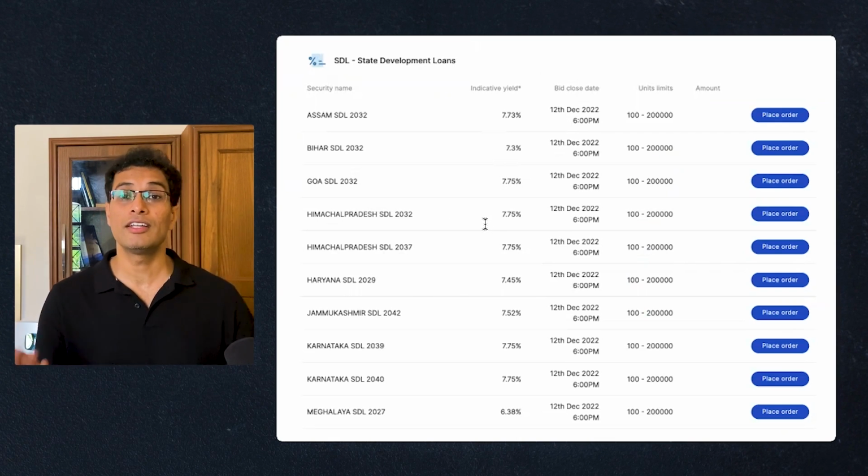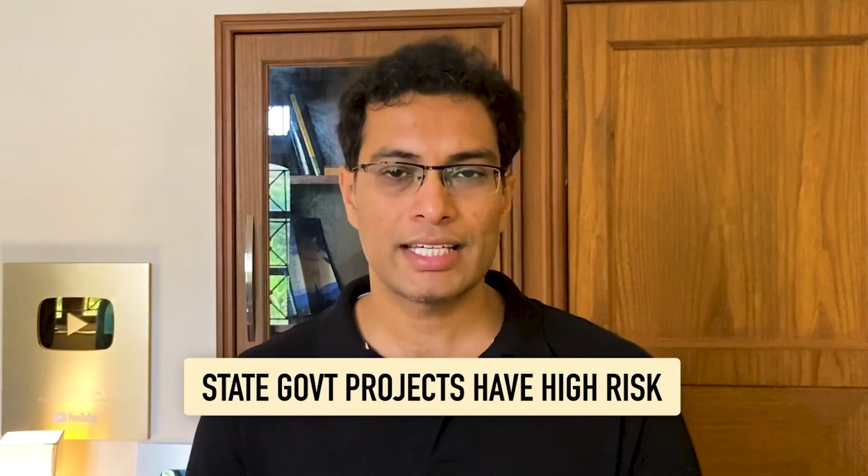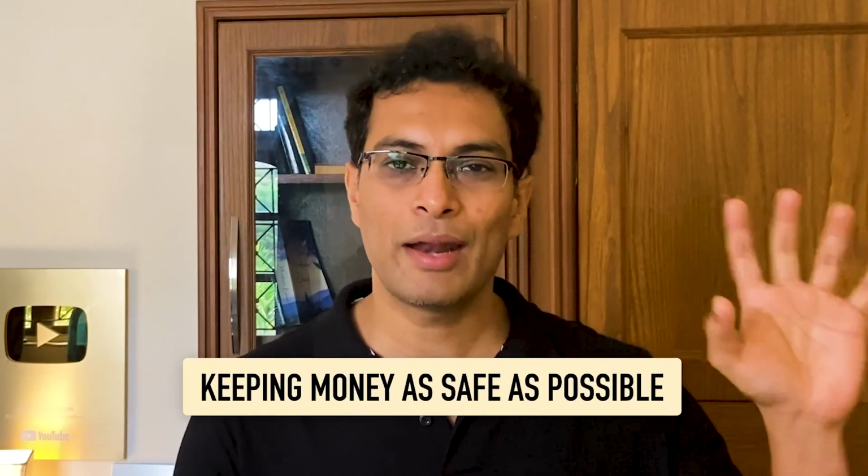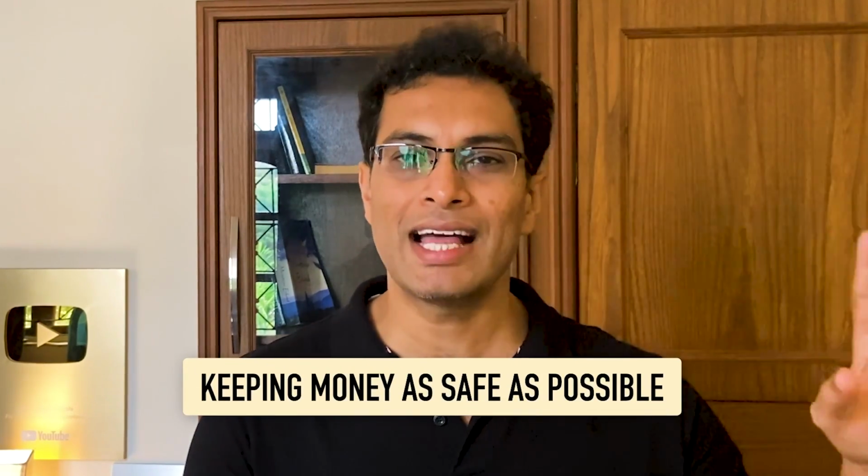Well, I personally feel a little bit iffy about giving money to state governments, because the project for which the state government is borrowing can go bankrupt and your money will go down with it. So if you're looking to make safe money, it is better to make a little less return but keep that money safe. That is the entire point of making dividend income, to keep it as safe as possible.